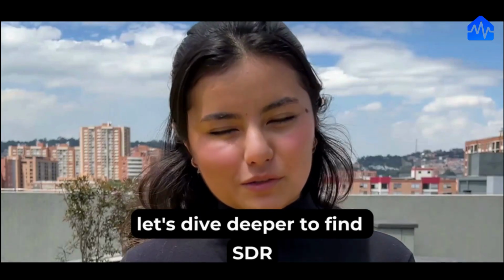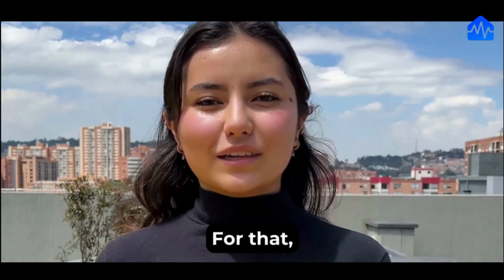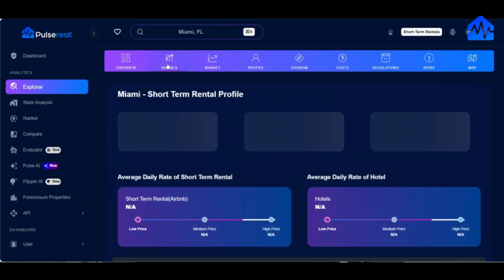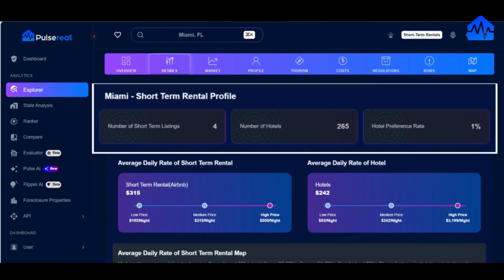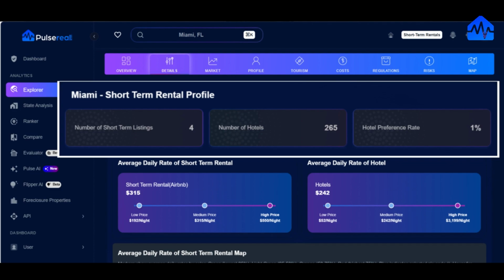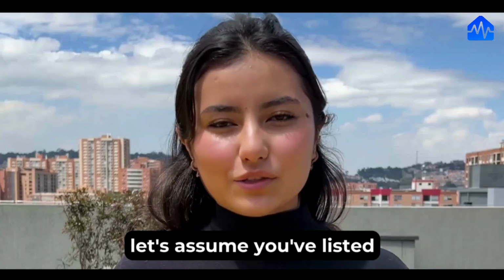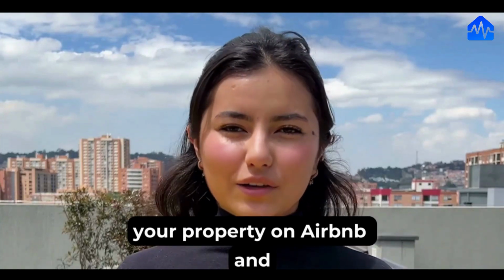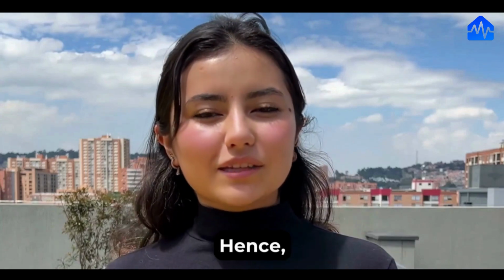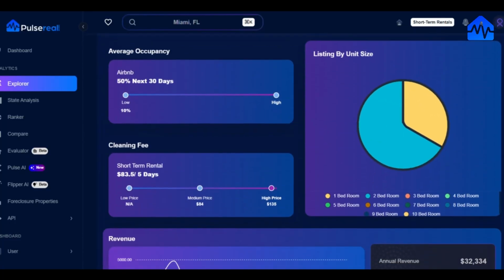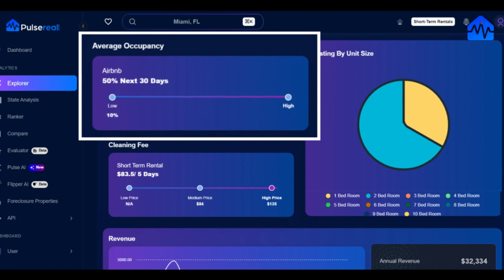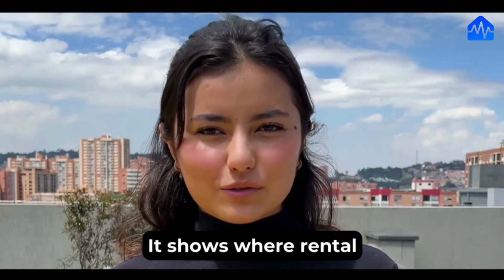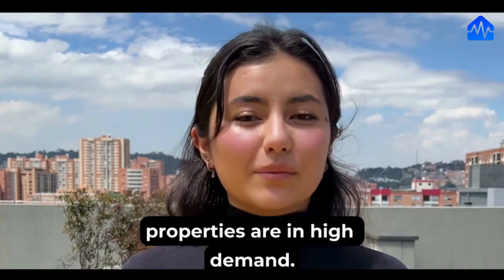Now let's dive deeper to find STR opportunity in your city. For that, come to Details tab. Here you can see the number of STR listings, hotels, and their average daily rates. Now let's assume you've listed your property on Airbnb and worried about occupancy. Hence, we integrate average occupancy, the most valuable insight for STR. It shows where rental properties are in high demand.